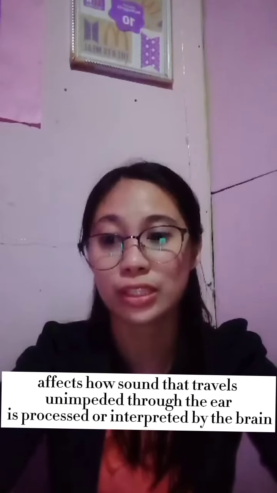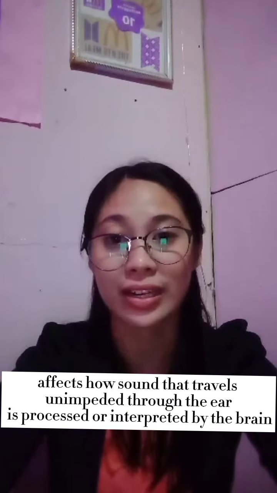This is a condition that adversely affects how sound that travels unimpeded through the ear is processed or interpreted by the brain. Individuals with APD do not recognize subtle differences between sounds and words, even when the sounds are loud and clear enough to be heard. They can also find it difficult to tell where sounds are coming from, to make sense of the order of the sounds, or to block out competing background noises.